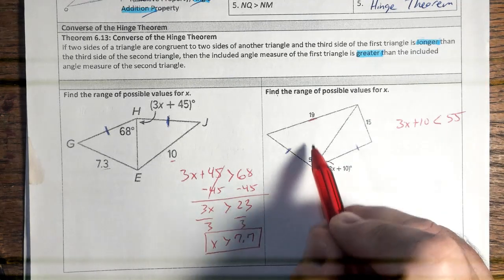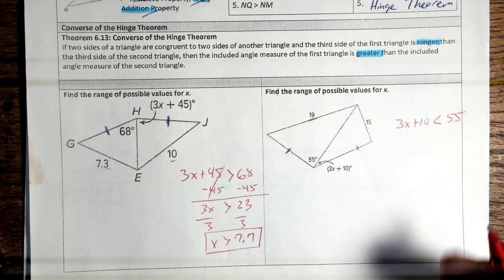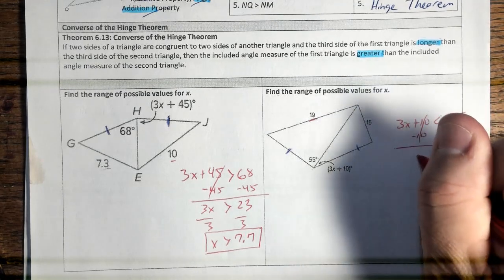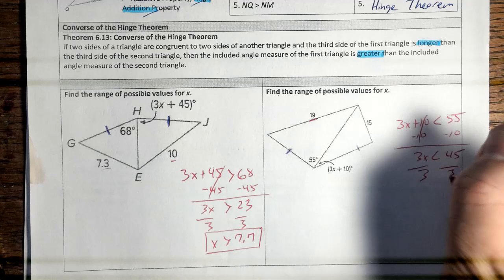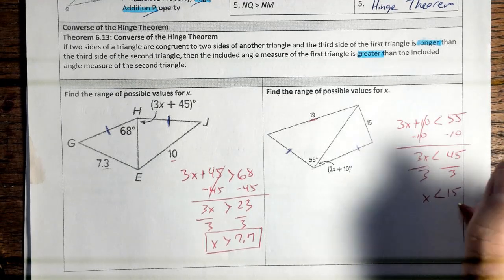Because larger angle, larger side, lesser angle. Either way you slice it. Subtract 10 from both sides: 3x is less than 45. Divide both sides by 3. x is going to be less than 15.